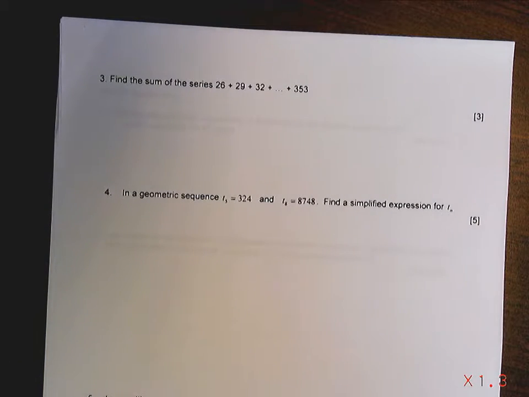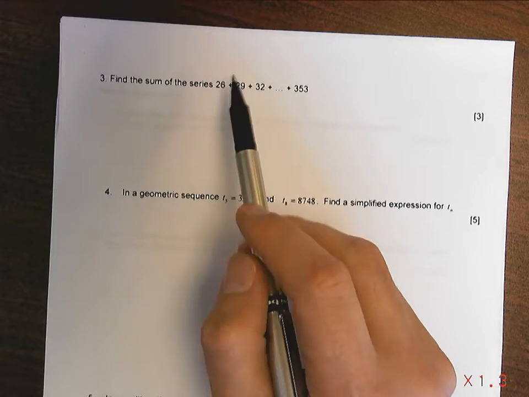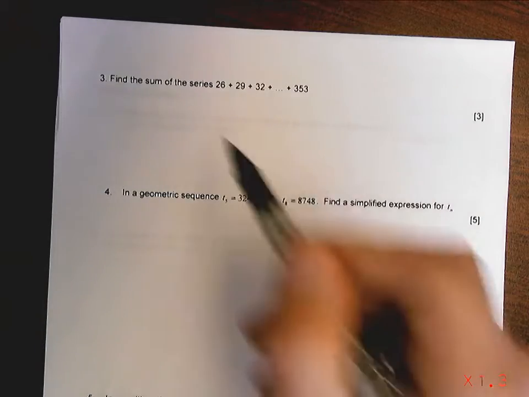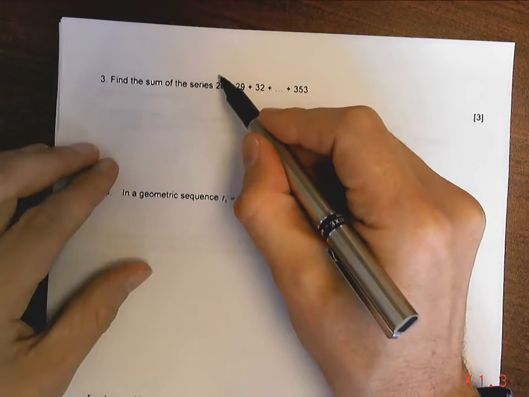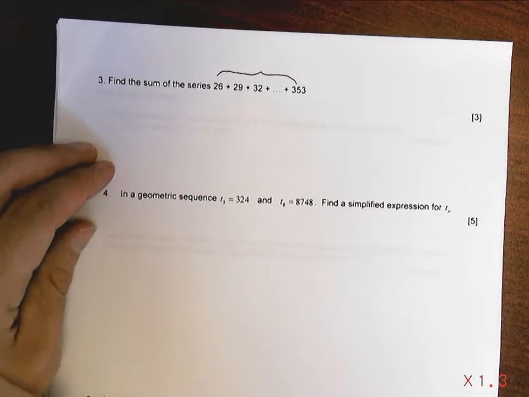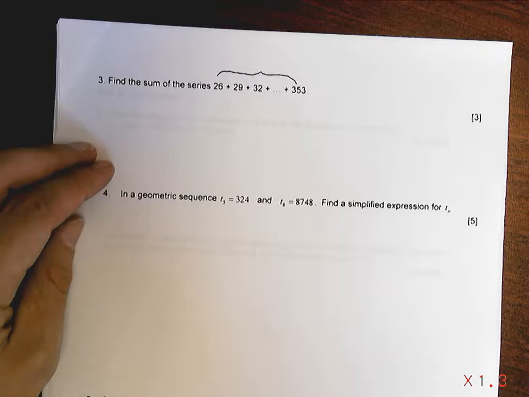We're going to take a look at the sum of the series, and we're going to want to determine the sum of this entire series. But there's a couple of problems here. We don't know how many terms there are. We need to figure out how many terms there are total here before we can do much. But before we can do anything, we better figure out whether it's arithmetic or geometric.